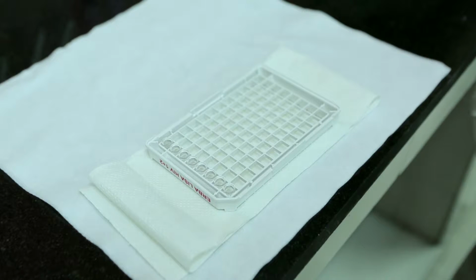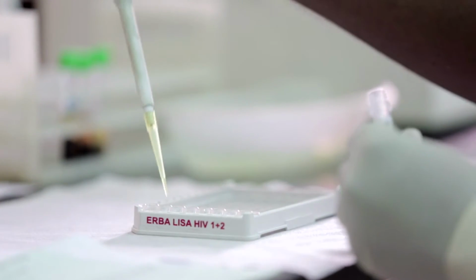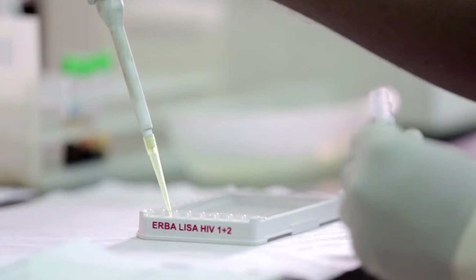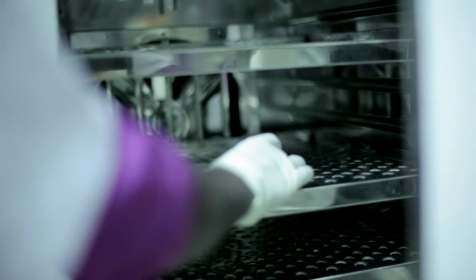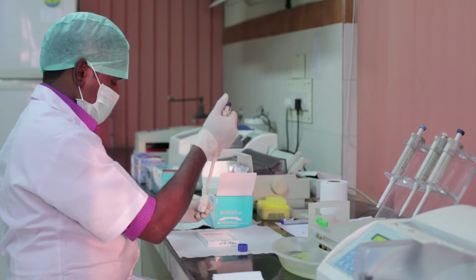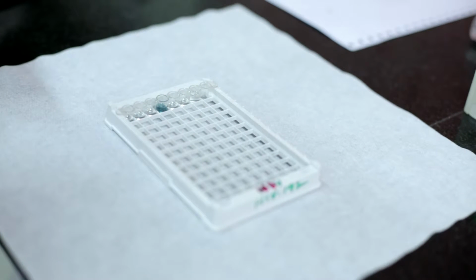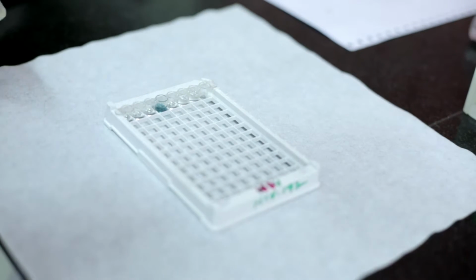Invert the plate over a tissue paper and dry it by gently tapping. Then add enzyme conjugate and incubate again. Repeat the washing step. Meanwhile, prepare the enzyme substrate and keep it ready. Dry the microplate and add enzyme substrate to the wells as per instructions. Add stop solution to fix the color developed in the wells.